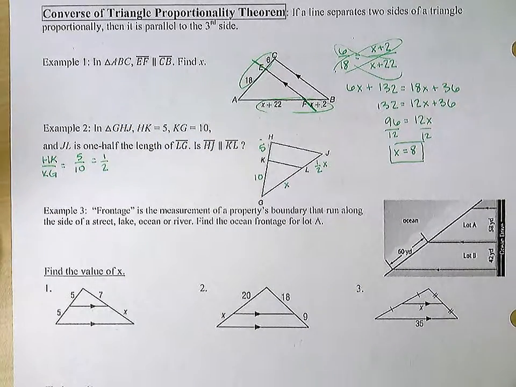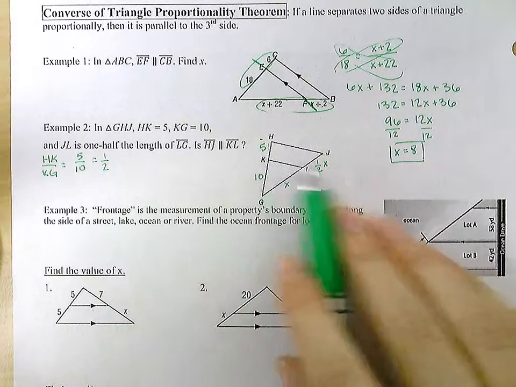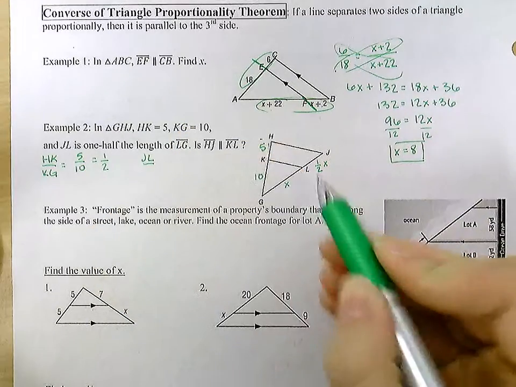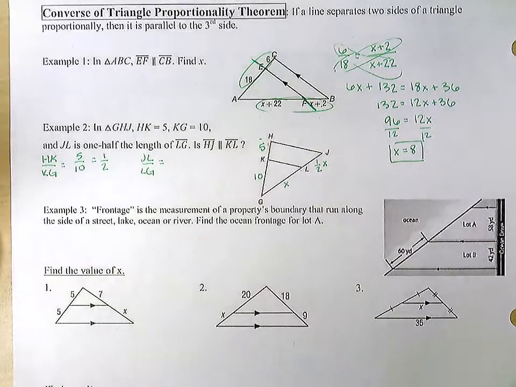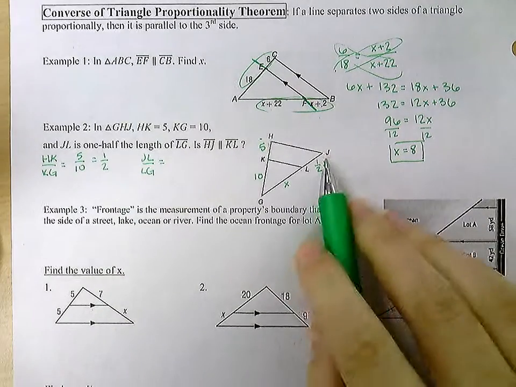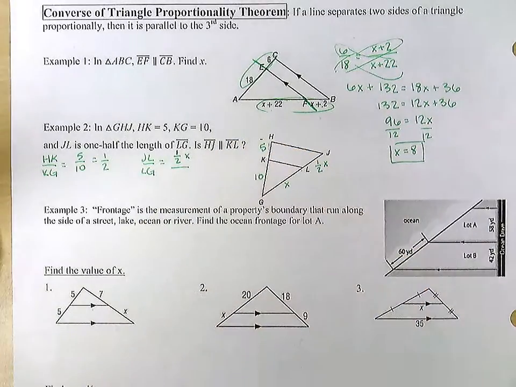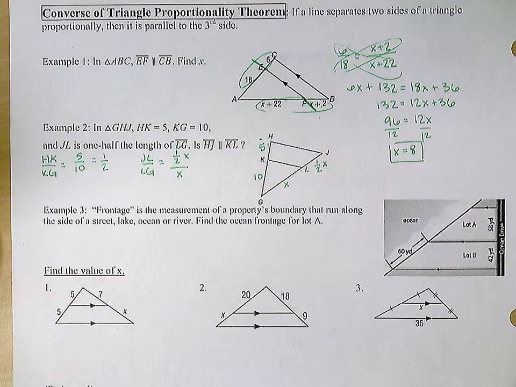Okay, now I want to do the same thing with my other sides. So since I started with HK, I'm going to use JL to LG. Okay, JL is 1/2 X, and LG is X. Now if I have an X over an X, what happens?